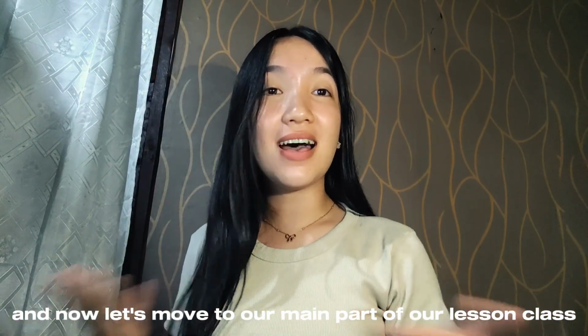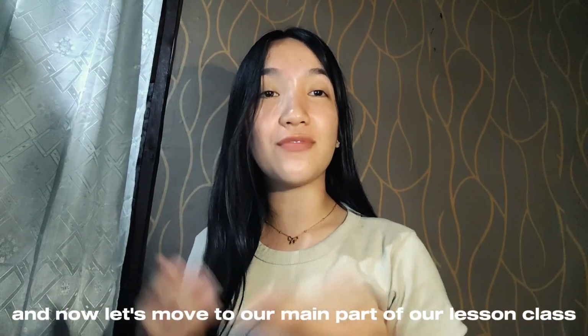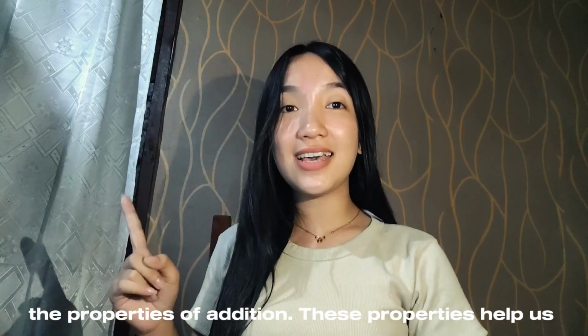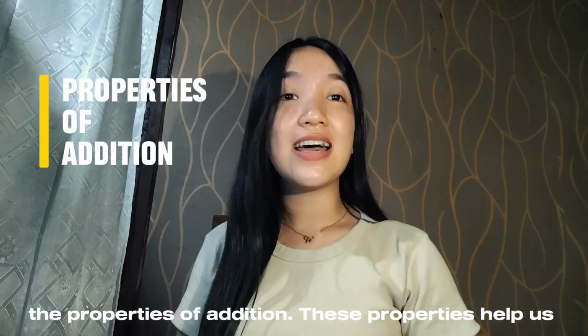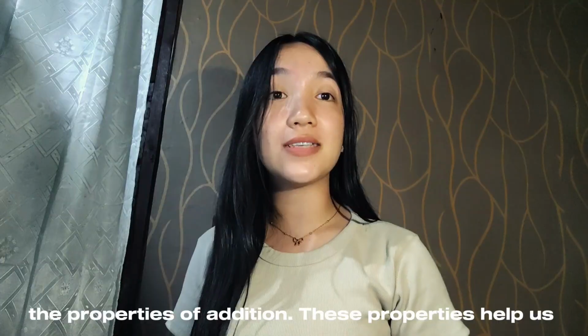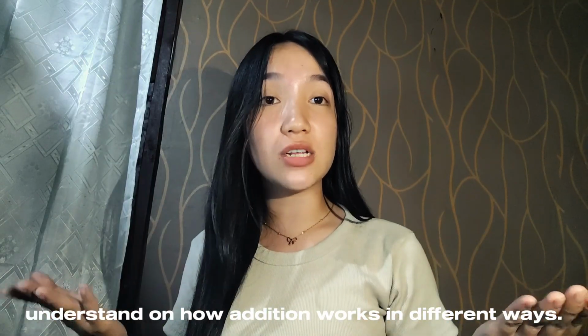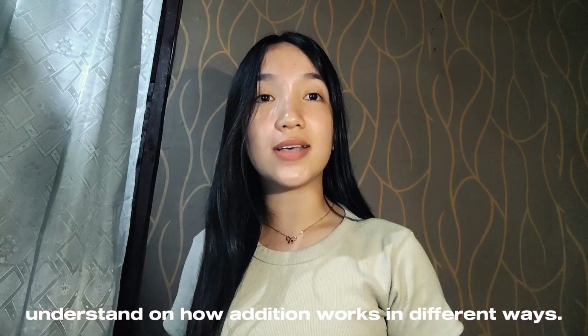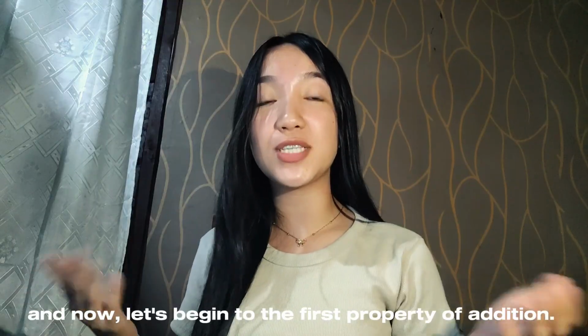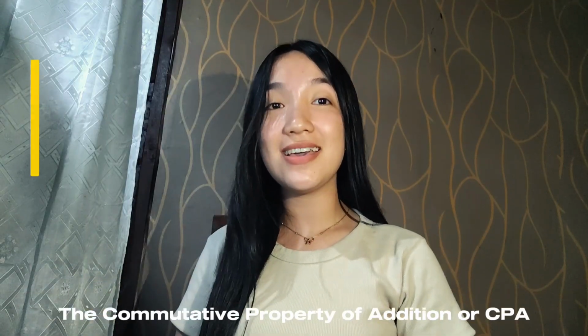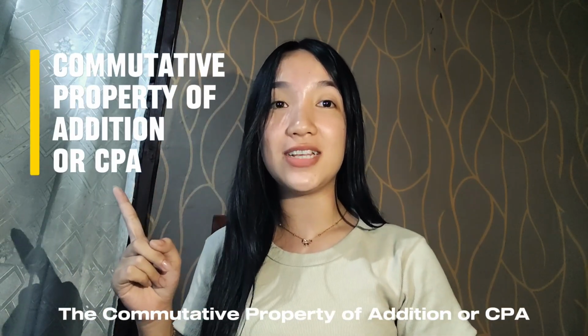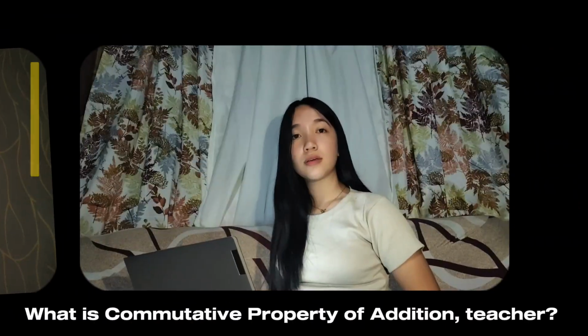And now let's move on to the main part of our lesson, class, the properties of addition. These properties, class, help us understand how addition works in different ways. And now let's begin with the first property of addition, the commutative property of addition or CPA.